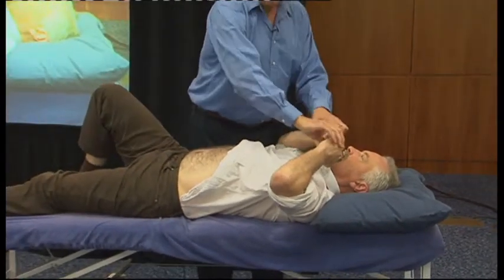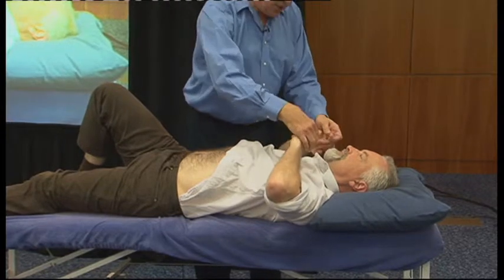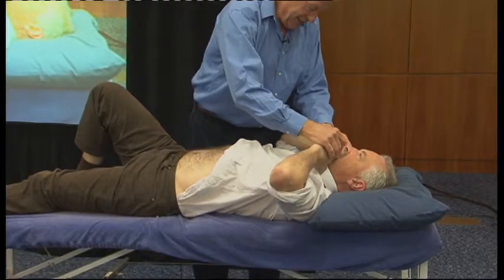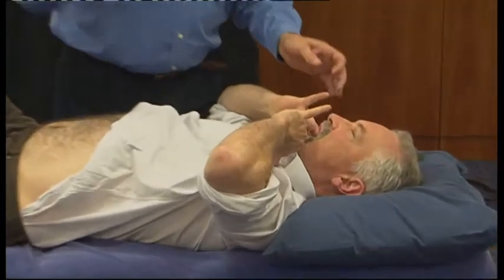Now, we have a 4th finger, for obvious reasons, because he's going to stick his tongue out. Don't forget to change fingers. Patients don't like going up their nose and then in their mouth with the same fingers. Okay, take them away. Okay, strong.